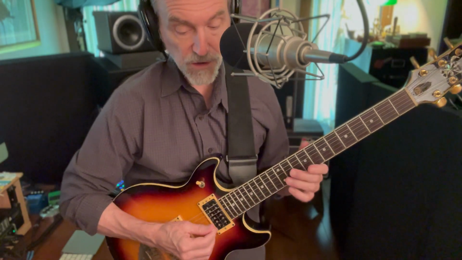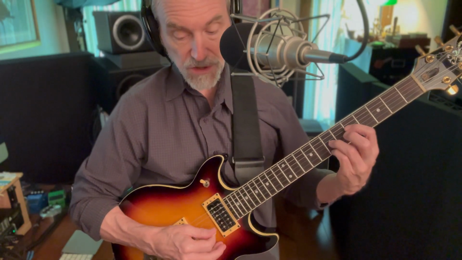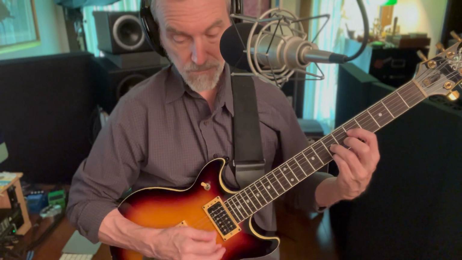Okay, so then in the third measure of that second line, G, B, G, so G triad. So I came up with a little riff. This kind of sounds a little bit like that Spinning Wheel from, I can't think of the group's name.